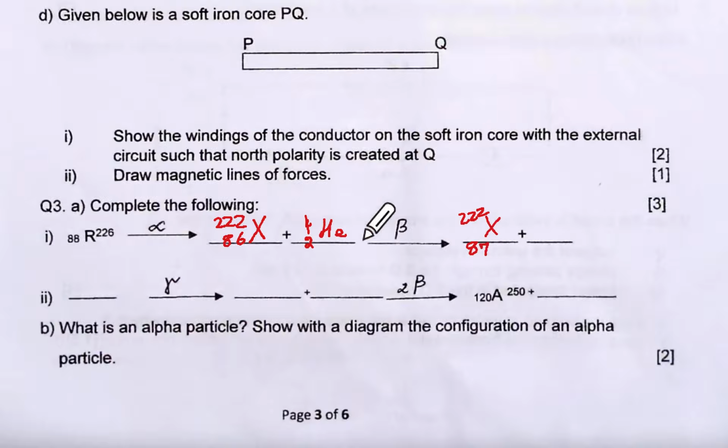If I call this x1, I'll call this x2. Don't let both of them be x only, because 87 and 86 are different elements, no? Understanding? Yes, ma'am. And you're not expected to know these elements, okay?